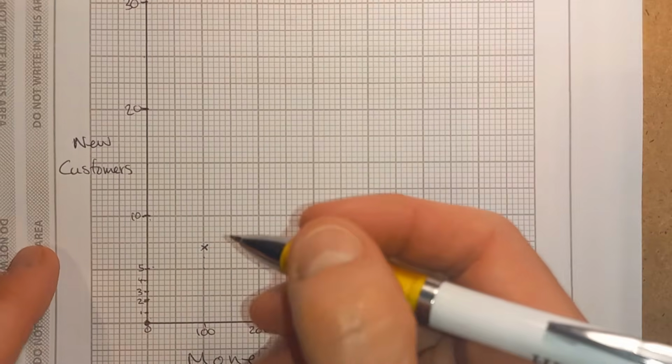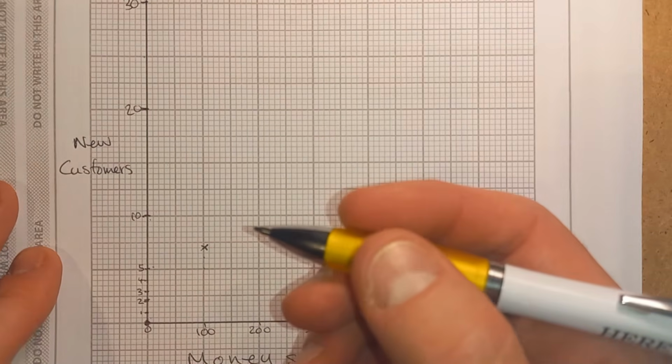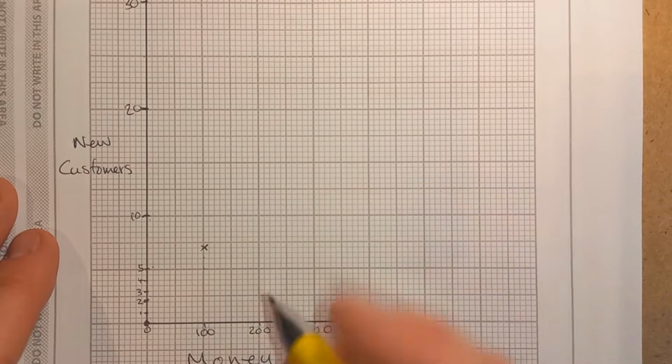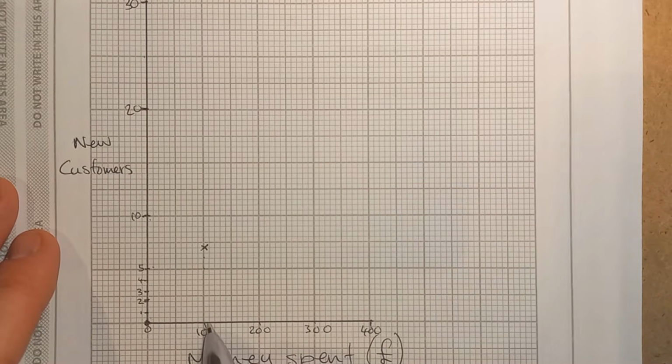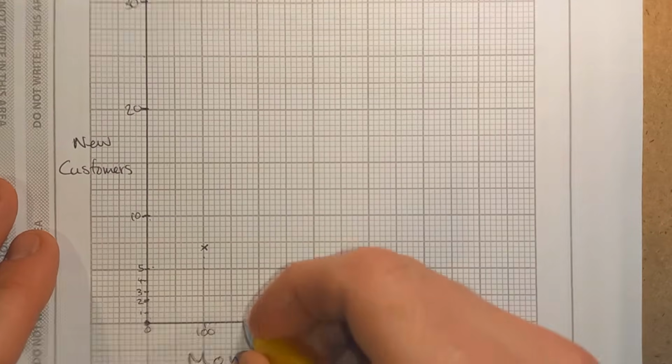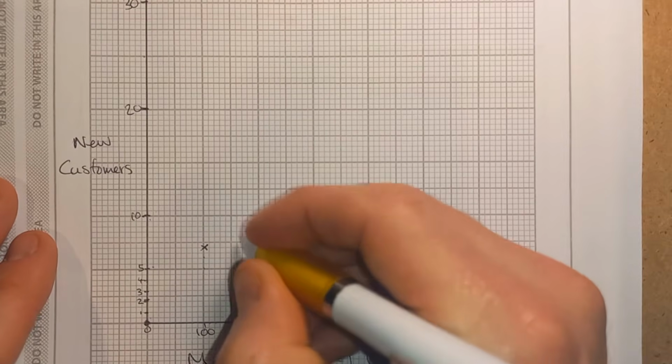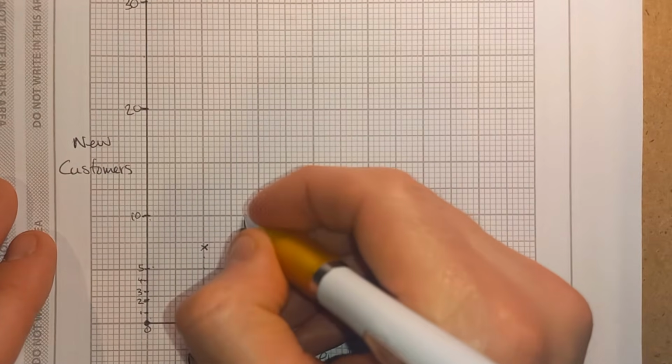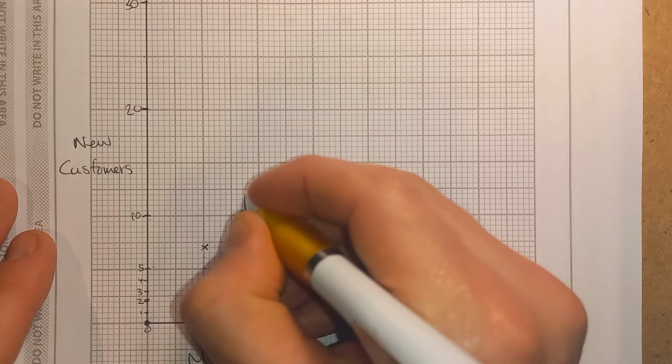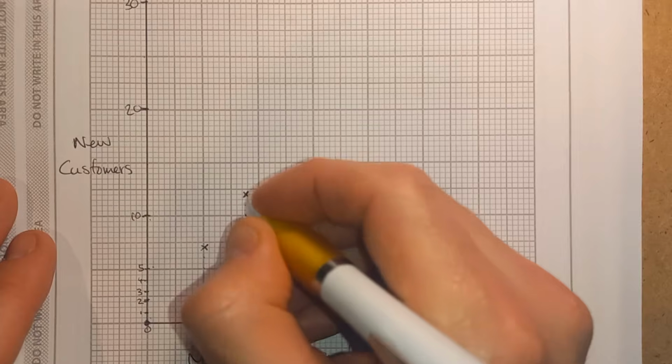Then the next value we've got is £175 for 12 new customers. Well, this would be 110, 20, 30, 40, 50, 60, 70, 80. So 175 is going to be in the middle. We want to go up to 12 customers. Well, that's 10. And remember, we need 2 little squares for each new customer. So 11, 12. So we're going to have that in there.